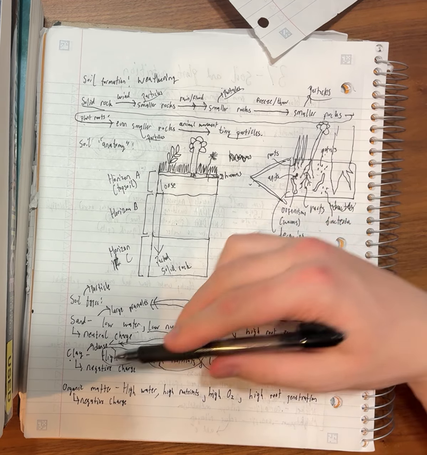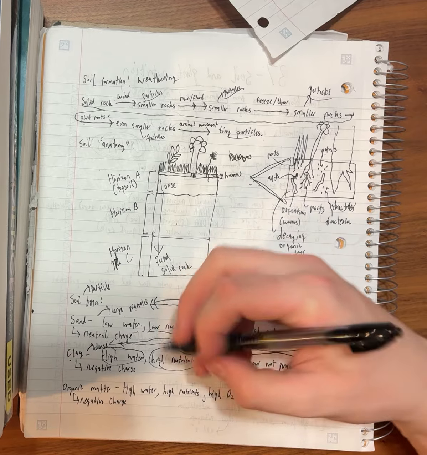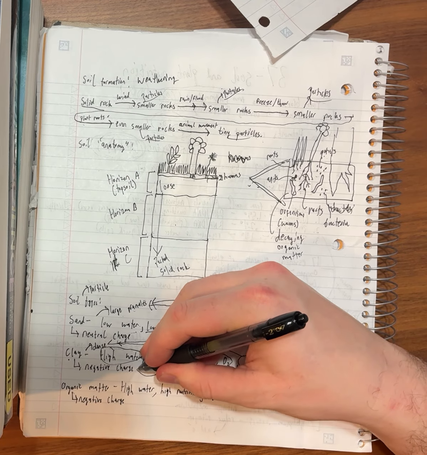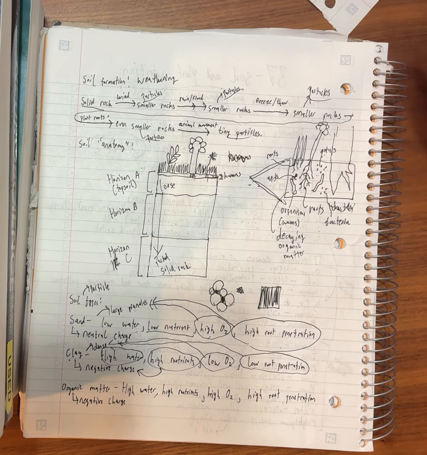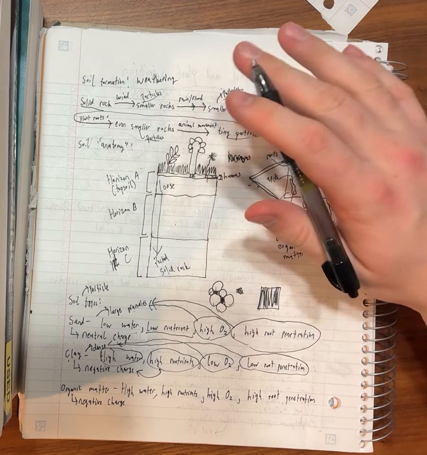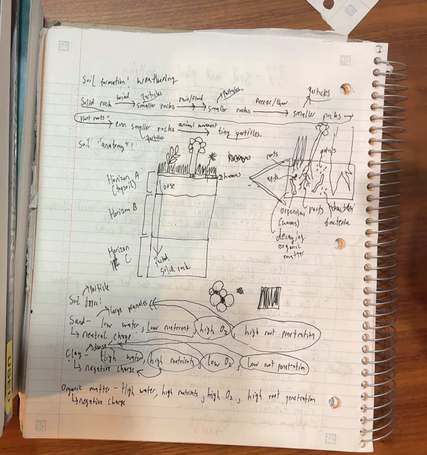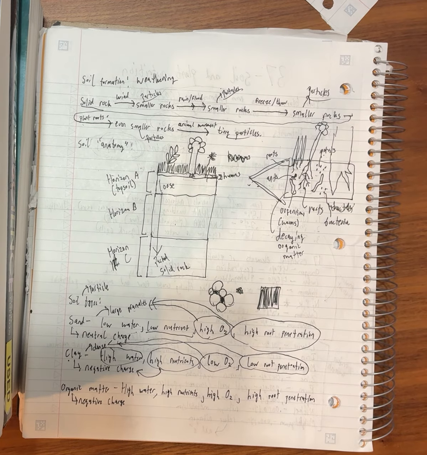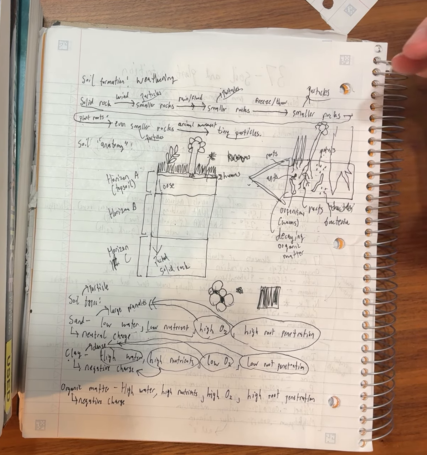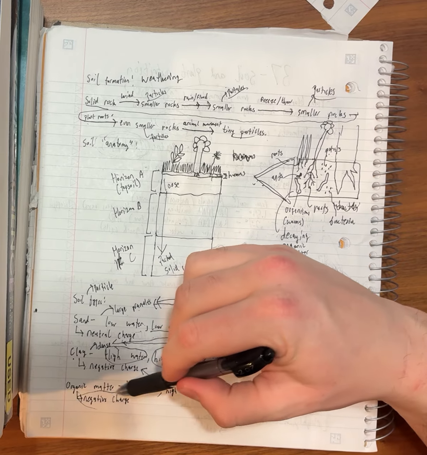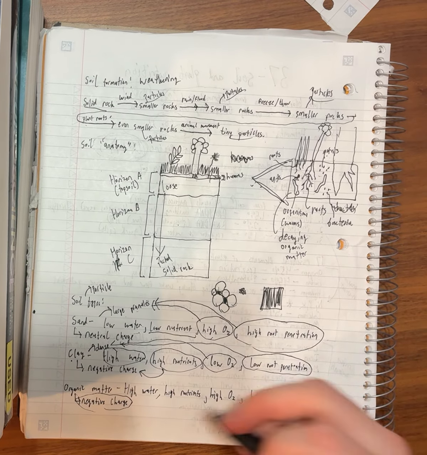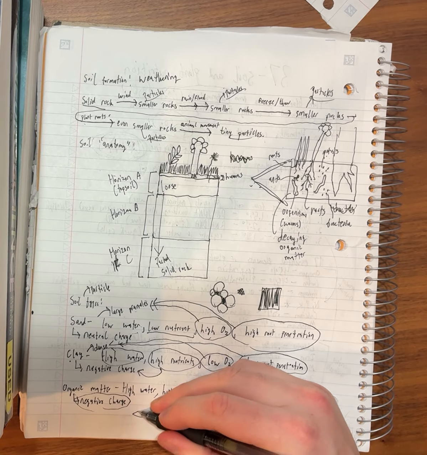The reason that clay has high nutrients associated with it is because it carries a negative charge. Because it carries a negative charge, it can attract cations, which are positively charged ions like potassium or calcium, that then sit with the clay. And organic matter is the same charge. Organic matter is also going to be negative charge, so we already know it's going to have high nutrients.